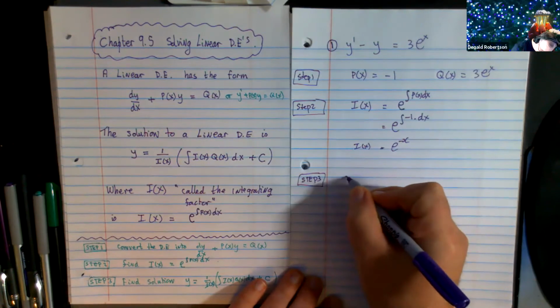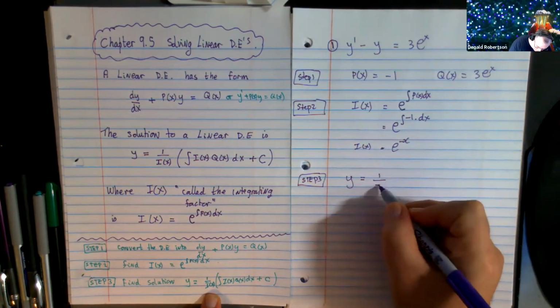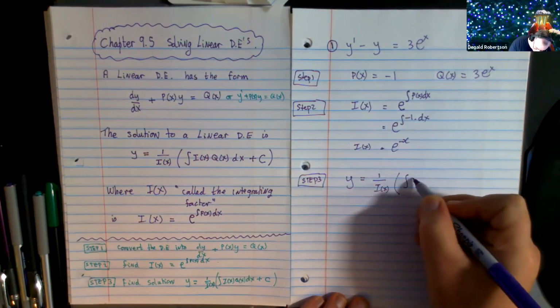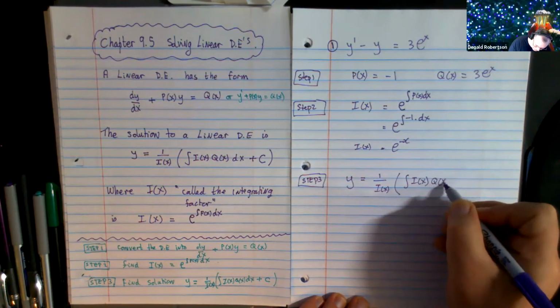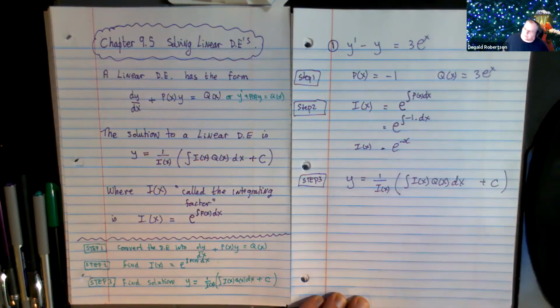So now we find the solution. It's 1 over I of x, the integral of I of x times q of x dx, I'd say. Now, how's that guy going to work out? Well, let's find out.